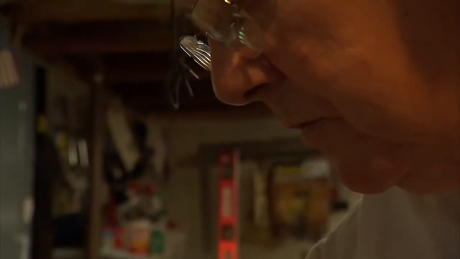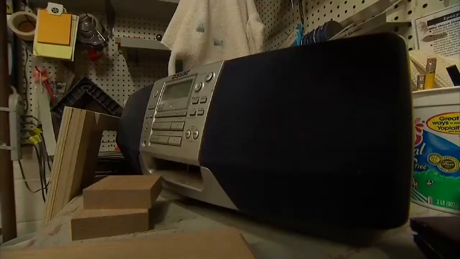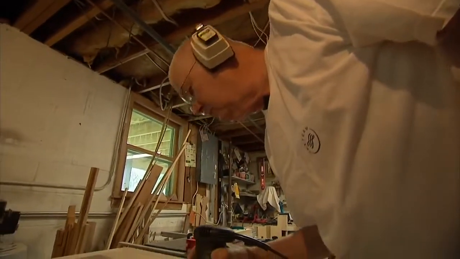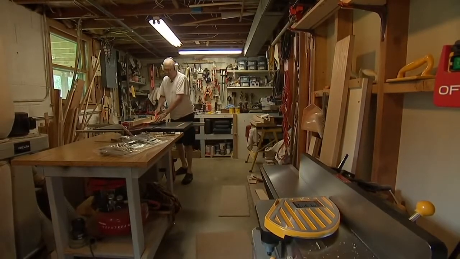Right now, Greg's not thinking about what might happen in the future. He's focused on working with wood in his shop. You want to hear acoustical picking? Listen to this. To the tunes of mountain music. How can you get unhappy with something like that going on?